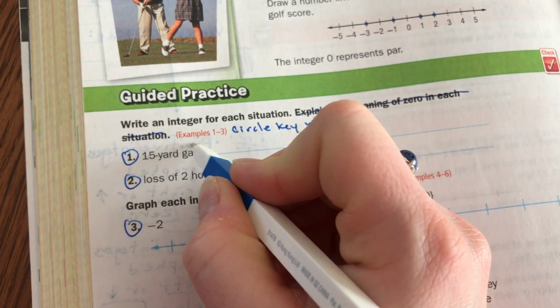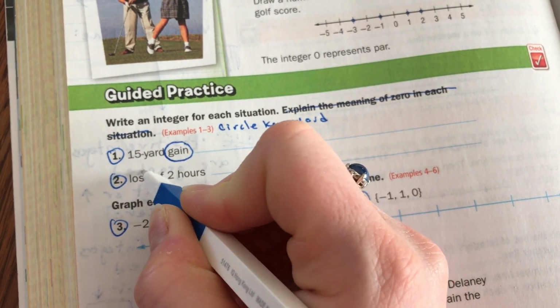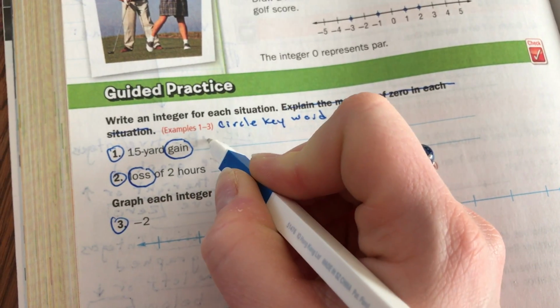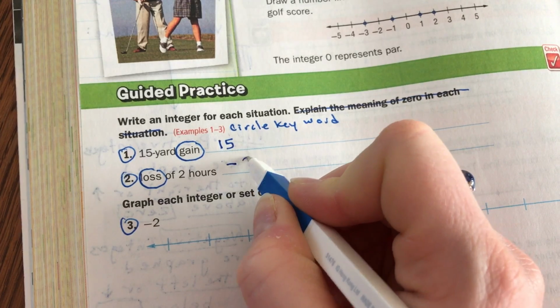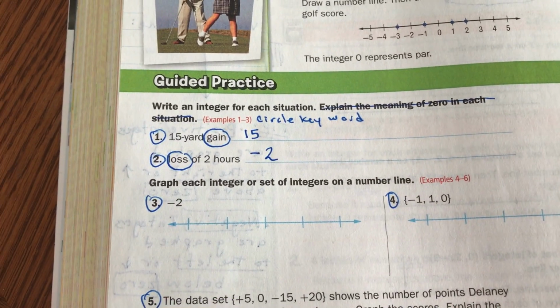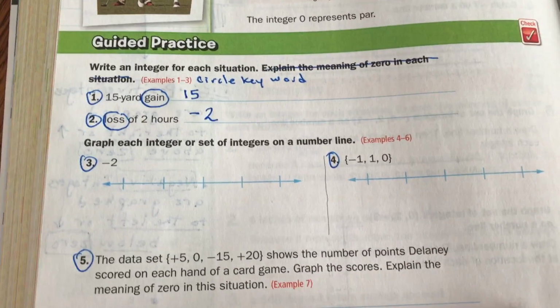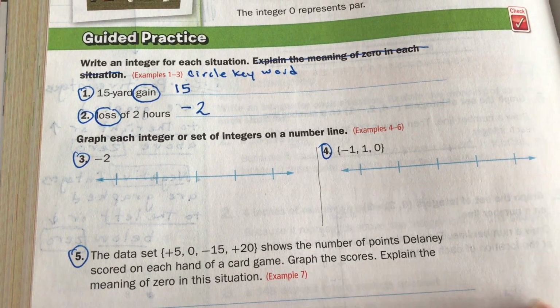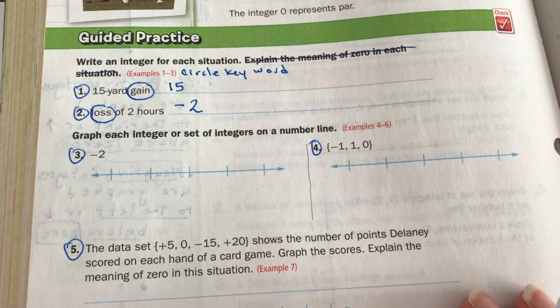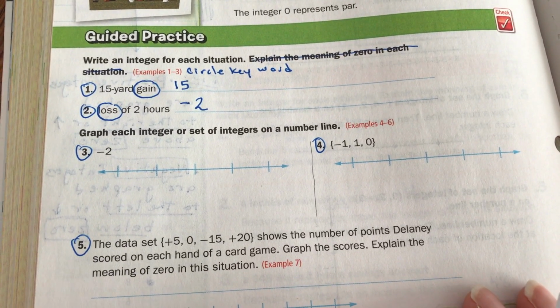I'm looking at a gain here and a loss here. So a gain would be a positive integer and a loss would be a negative integer. Okay, graph each integer or set of integers on a number line. So you have to label the number line. Go ahead and label the number line and graph them.